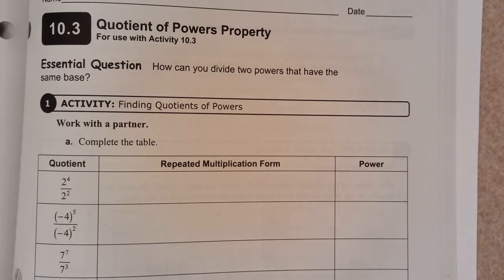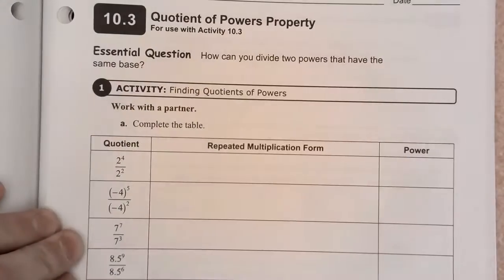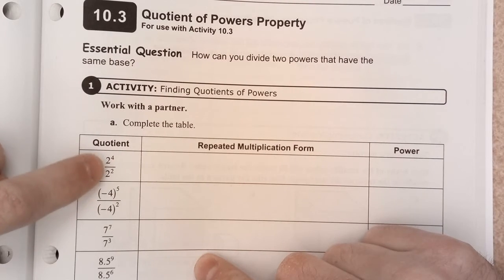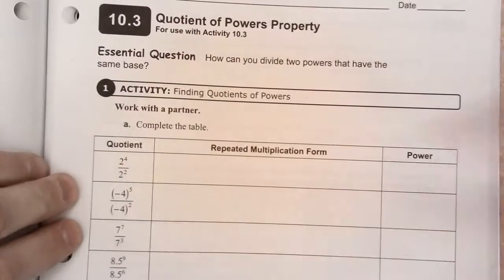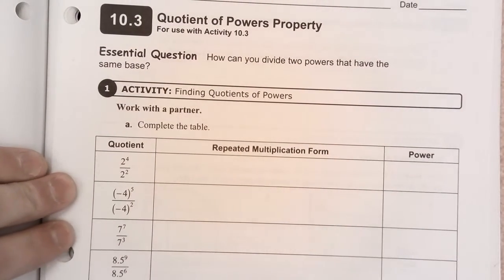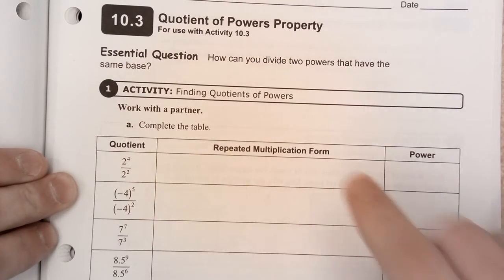Okay, team, this is 10.3 Activity 1 on page 211 in your workbook. And this is dividing powers with a common base. So we call this the quotient property. And to see what's going on, let's start by writing it in repeated multiplication form.